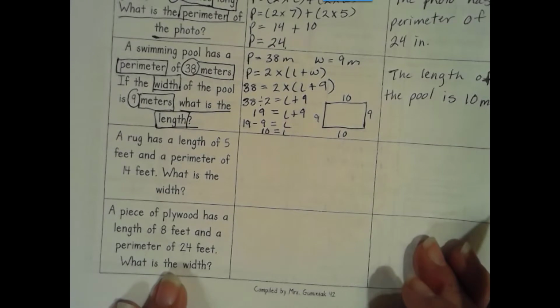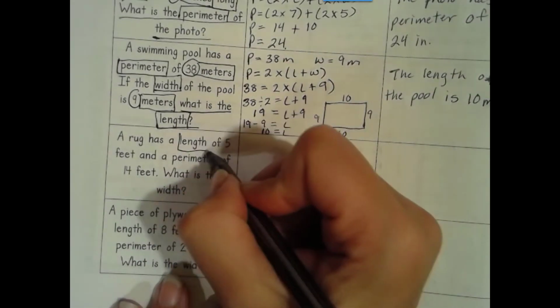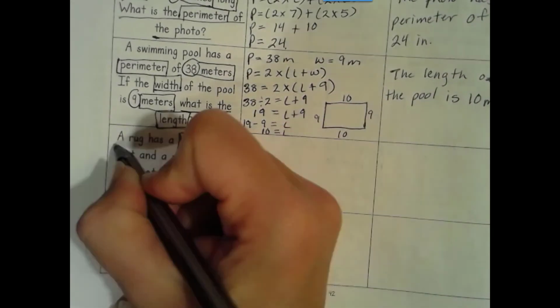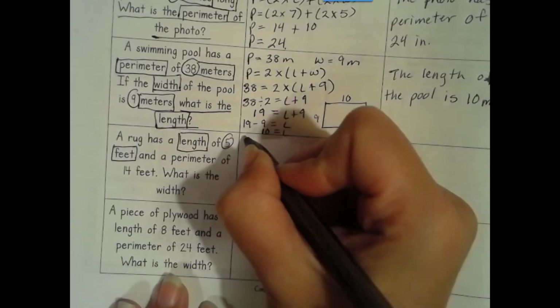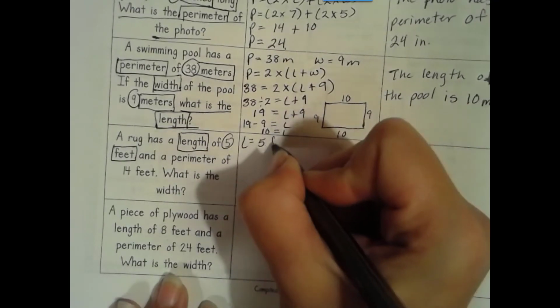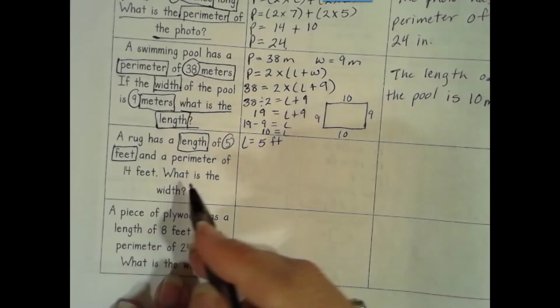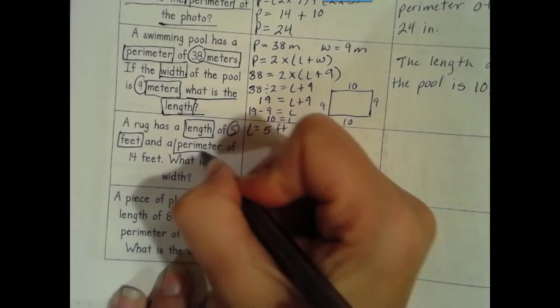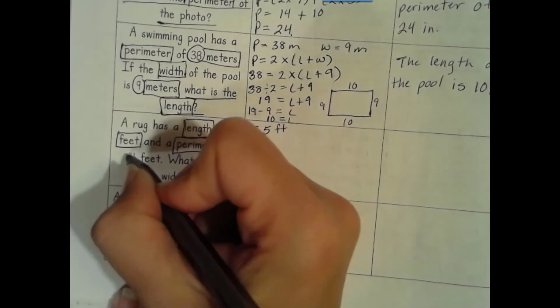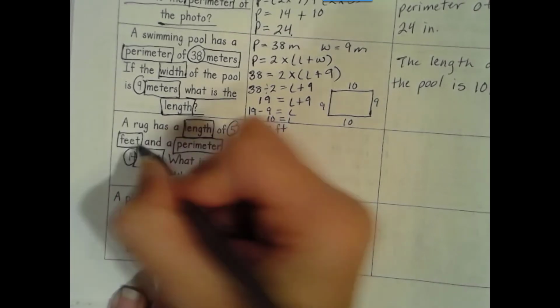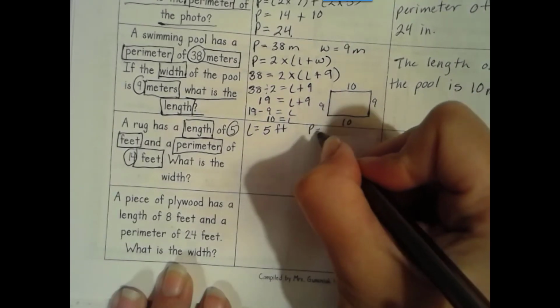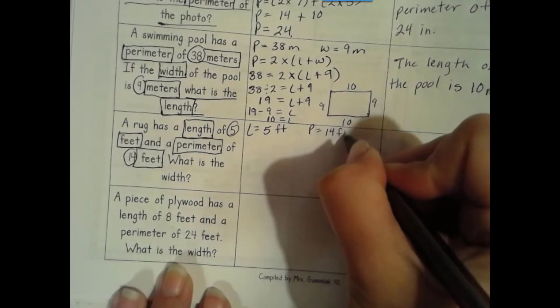All right. A rug has a length of 5 feet. So my length is 5 feet. And a perimeter, so we know perimeter again, of 14 feet. So my perimeter is 14 feet.